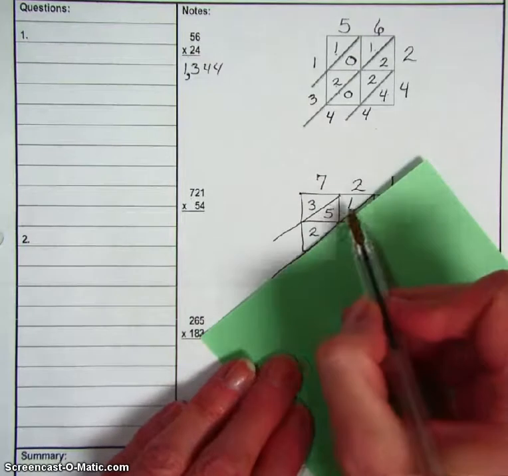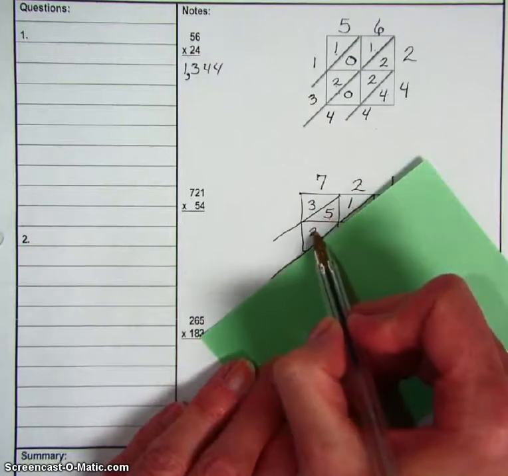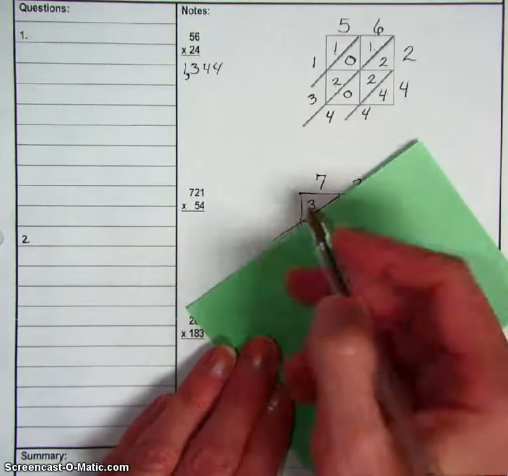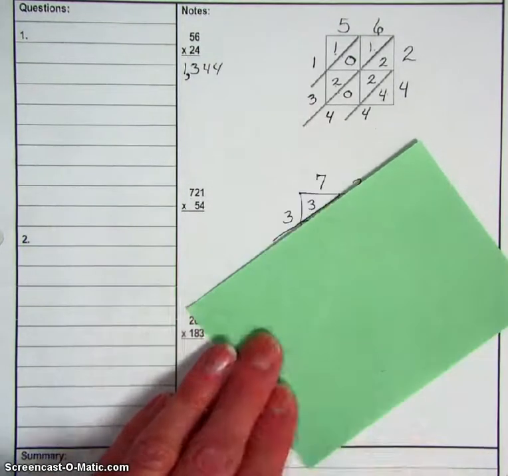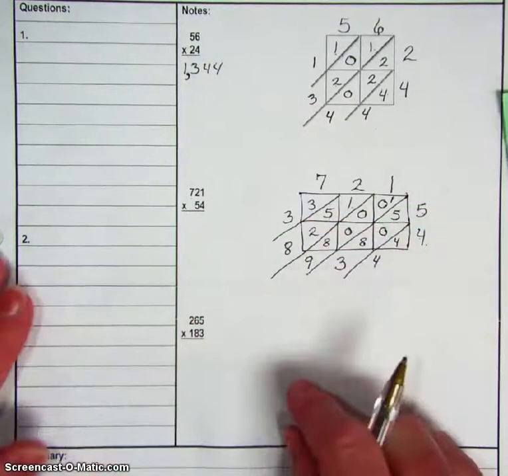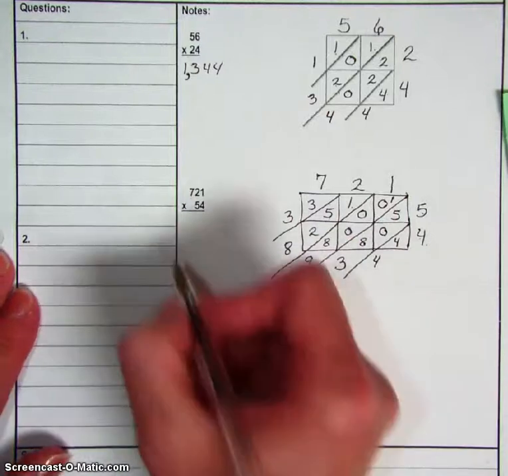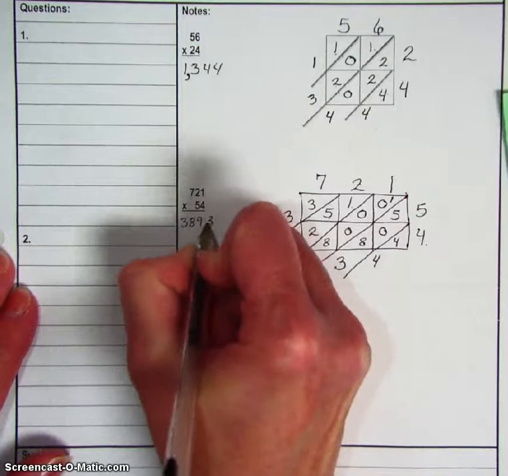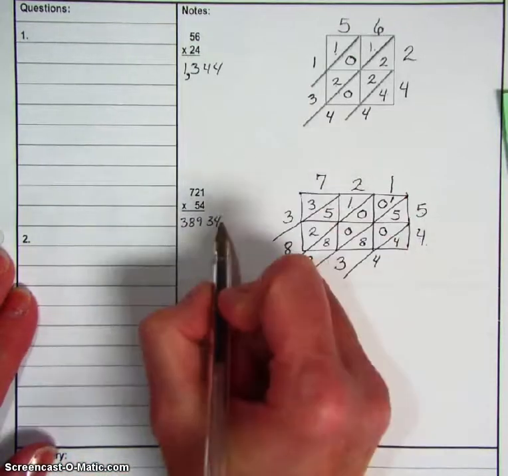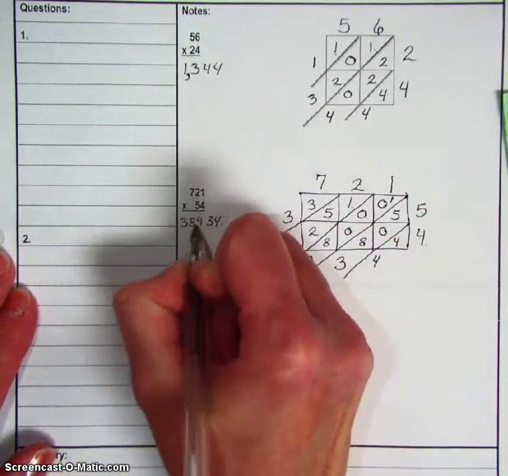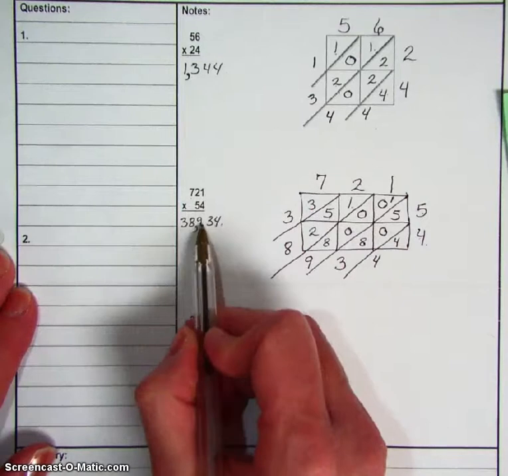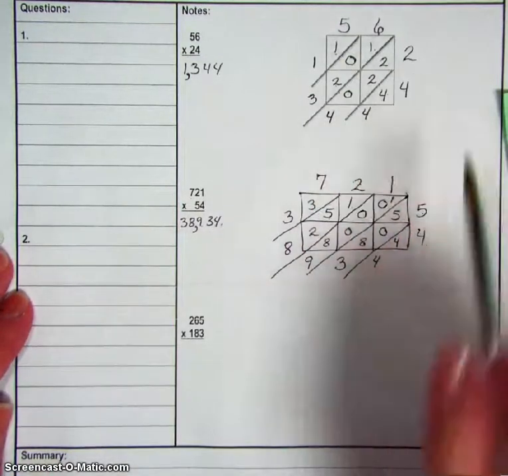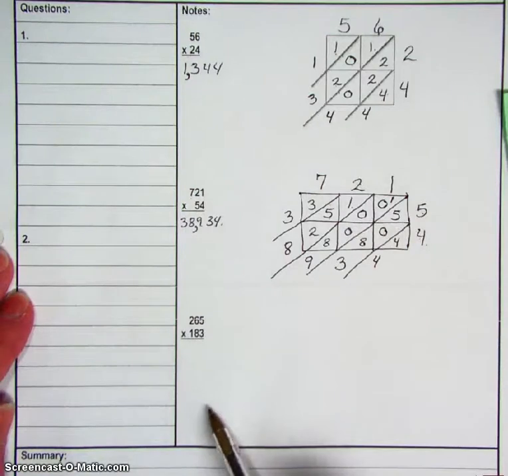Slide it up. 1 plus 5 is 6, plus 2 is 8, so it goes right here. And then I just have my 3, and he goes right there. Now I'm going to take all of my numbers and write my final answer. So I have 3, 8, 9, 3, 4. Put my comma in, 1, 2, 3, and I can see that I have 38,934. So it's the same process we did up here, only now we are adding a couple extra little multiplication problems.